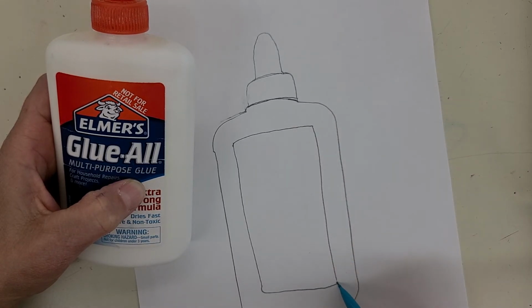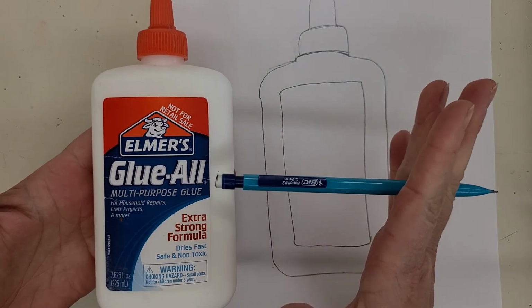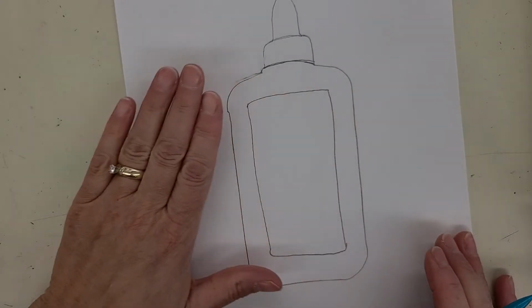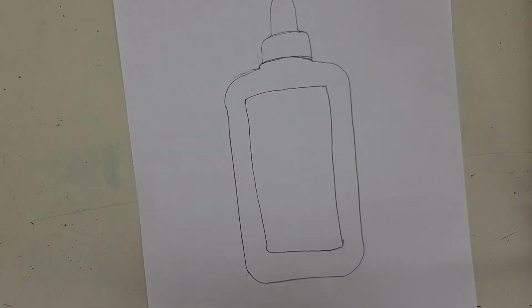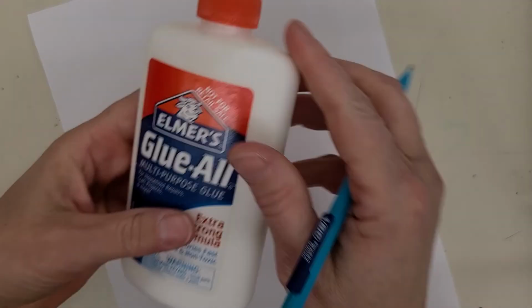I'm not going to add in the text or anything else like that. It's too detailed. If I look at this drawing all by itself, I can identify this as a glue bottle, okay?